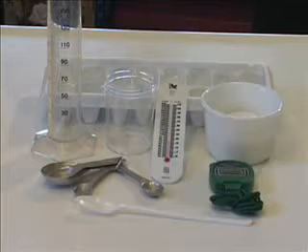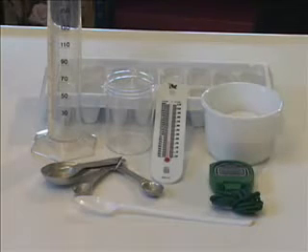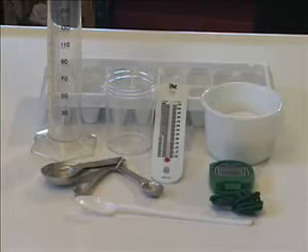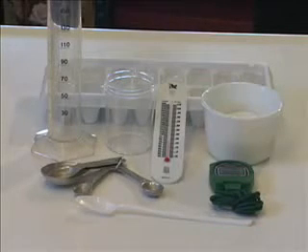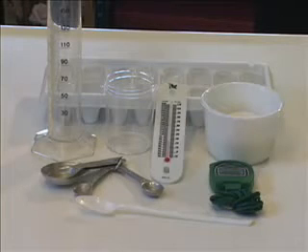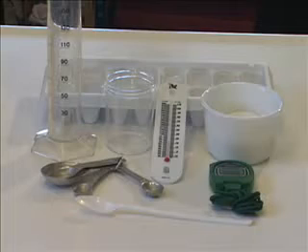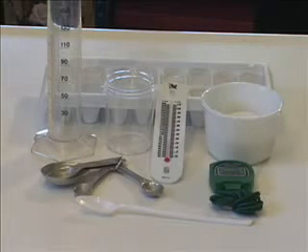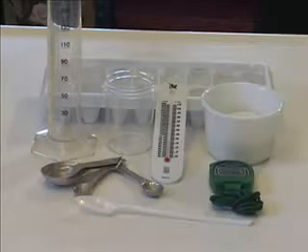For this experiment, read the lab guide directions carefully. Now you're going to need the following materials: an ice cube tray, water, a graduated cylinder, a small clear container, a thermometer, sugar, a half teaspoon measuring spoon, a wooden or plastic spoon for stirring, and a stopwatch.